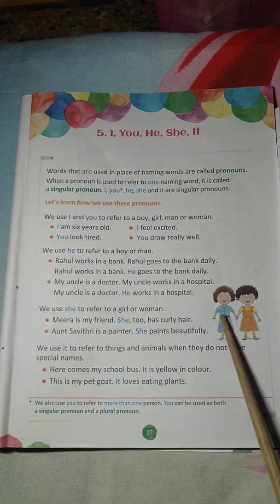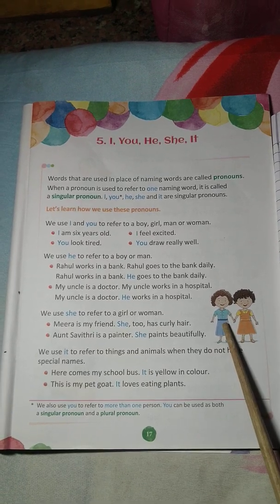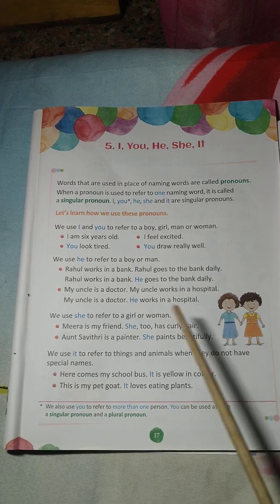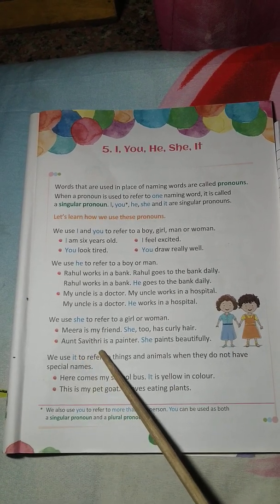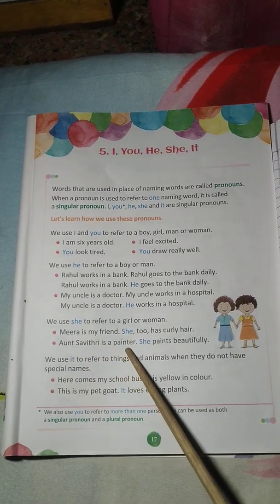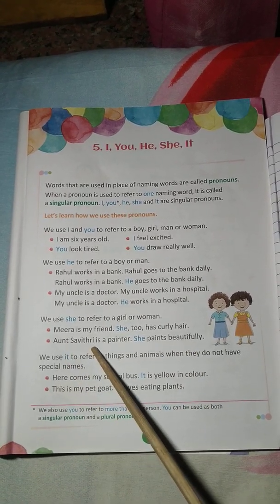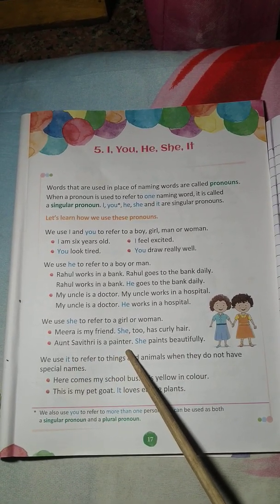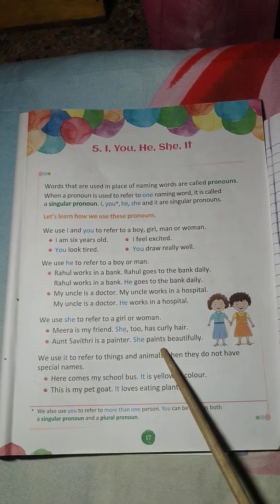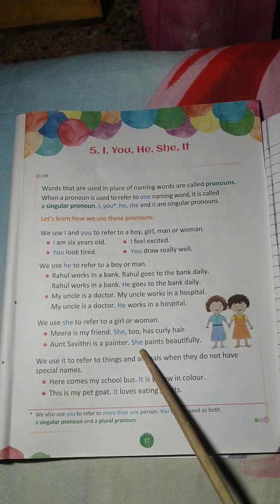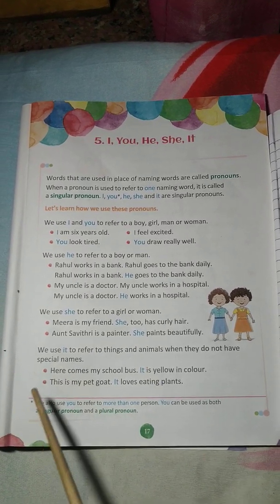I'm talking about her and she also has curly hair like me. Now, Aunt Savitri is a painter. She paints beautifully. Instead of saying again Aunt Savitri paints beautifully, we are using she.